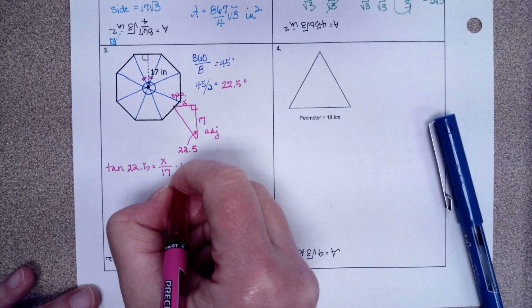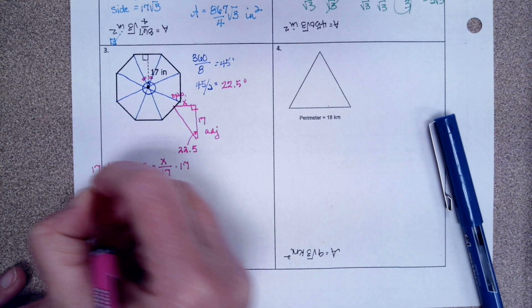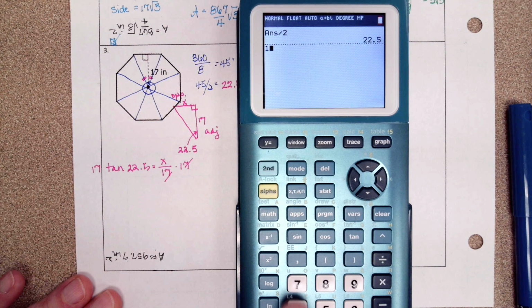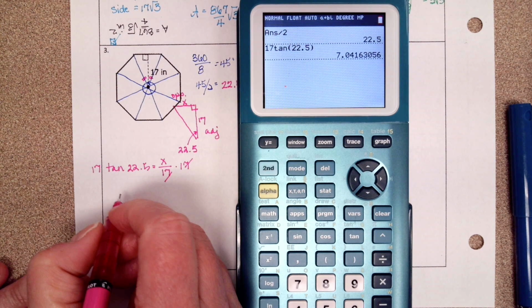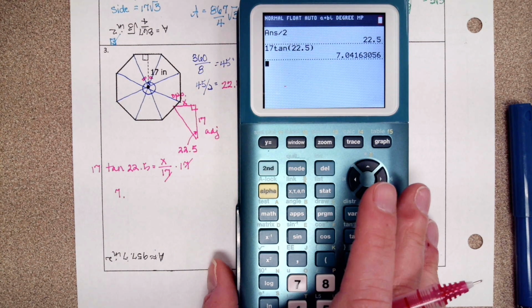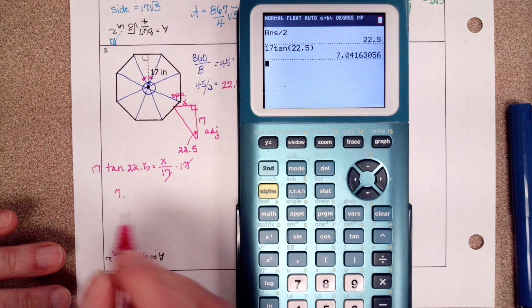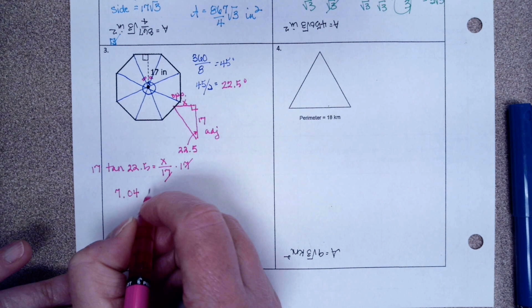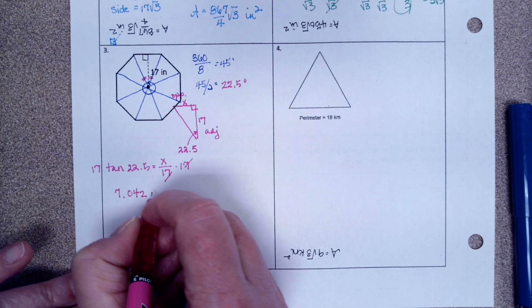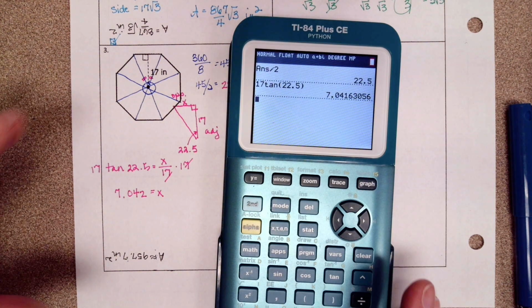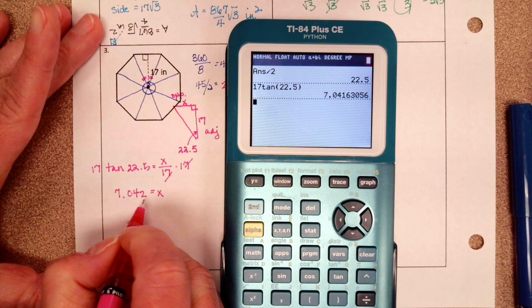To get that x by itself, we'll multiply both sides by 17. It's going to get rid of that. So on our calculators, 17 tangent 22.5 should come out to 7 point, what are we rounding to? Tenths. I might keep it out just so we've got it. So 7.04, I might go 2 just to keep it. That's going to be our x, your side length. Because we don't want to round until the end, I'm going to keep it on the calculator.